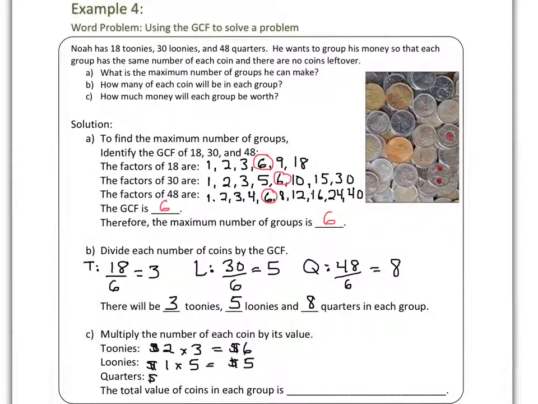Quarters, now we want to talk about quarters in terms of dollars, so quarters are $0.25, and there was 8 of them in each group, so that gives us a total of $2 per group. The total value of the coins is, if we add up all of the coins' values, we have $6 plus $5 plus $2, which will give us a total of $13 in each group.